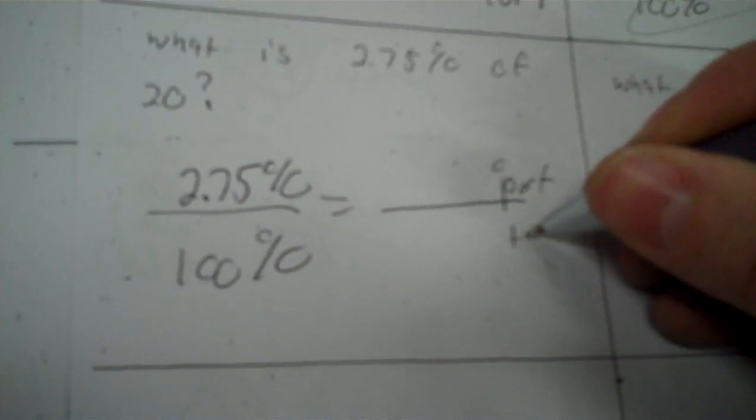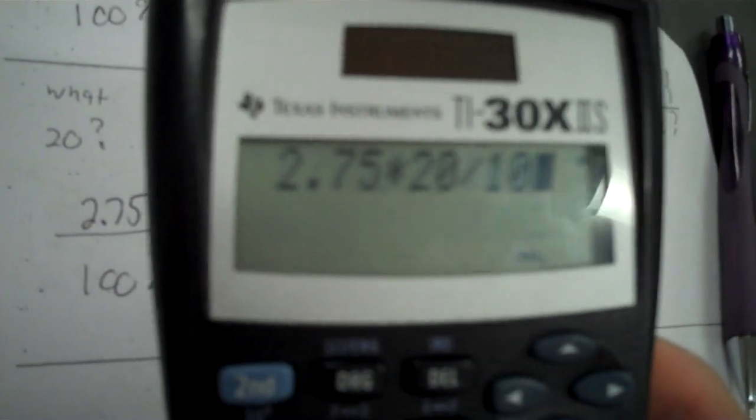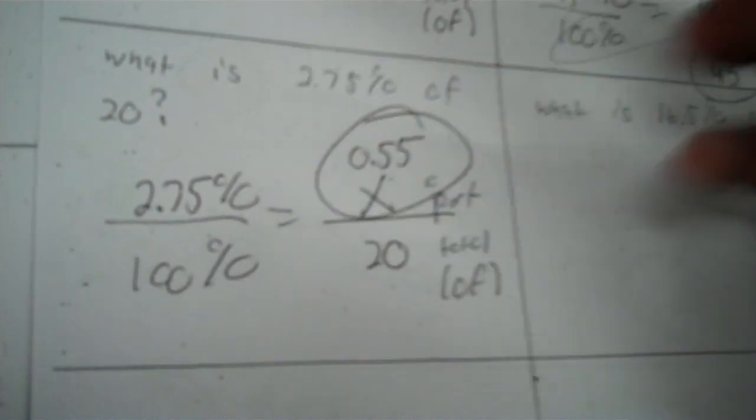Okay, what is 2.75% of 20? Now, the nice thing about this, you don't have to mess around with moving the decimal and that stuff, the stuff that we have to do with percents all the time. You're going to have to do that in a story problem next week, but not today. Part, total. After the word of, it says 20. Then X is the part. So I take 2.75 times 20 divided by 100. I got 0.55. That is a correct answer. 2.75% is not very high, so I could expect a small answer.